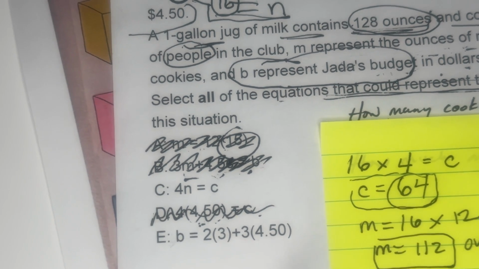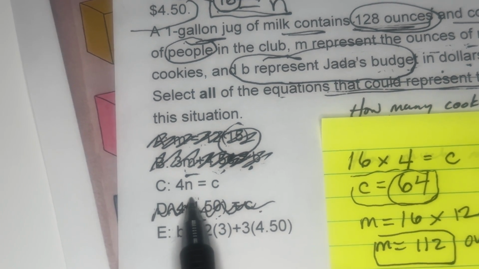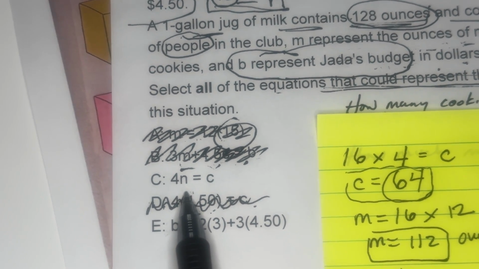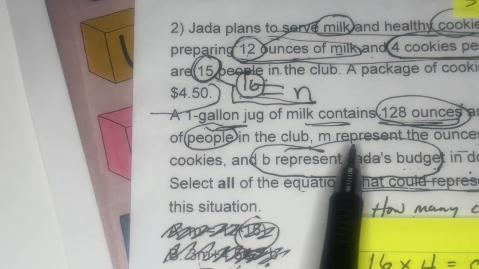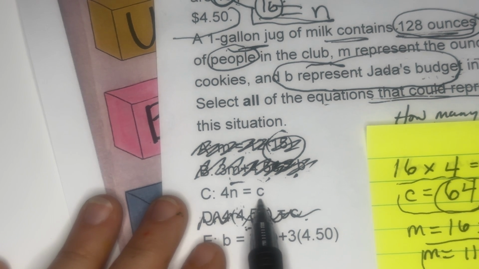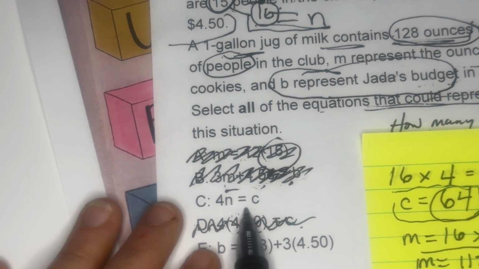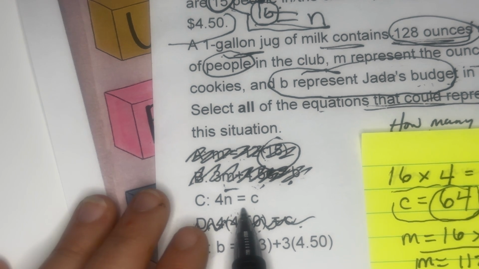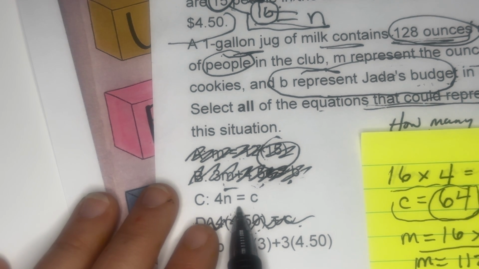So I'm just eliminating. Okay, does this make sense? N. What was N again? N is the number of people. 4N equals the number of cookies, the amount of cookies. That makes sense, right?